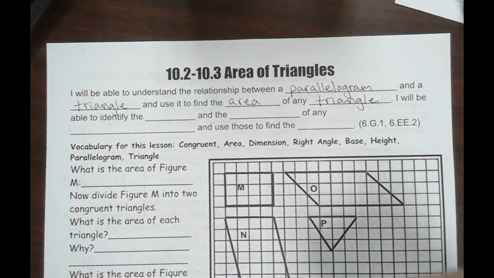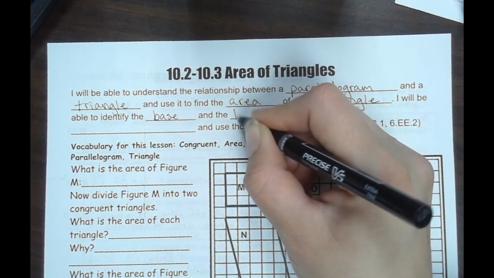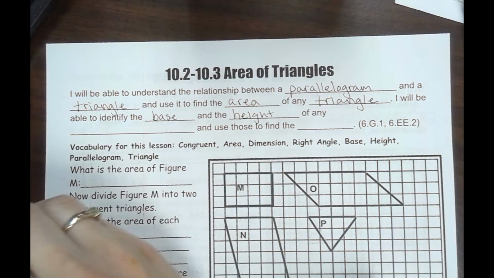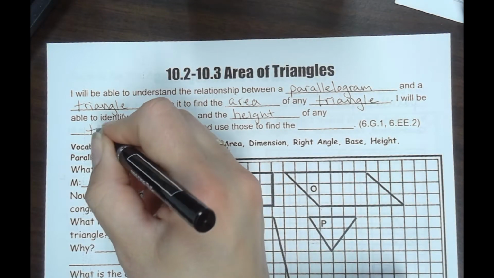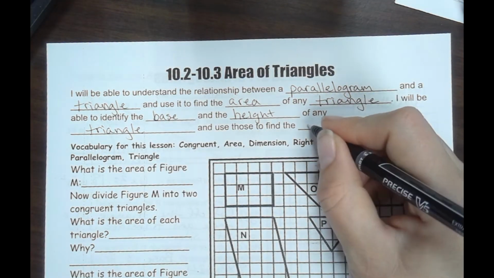I will be able to identify the base and the height of any triangle and use those to find the area.